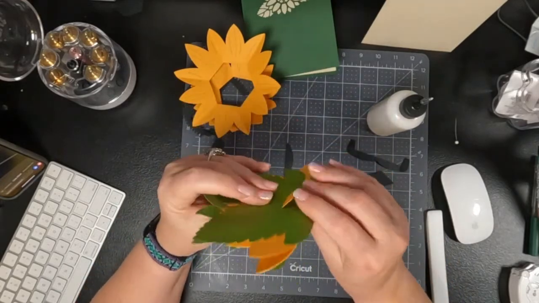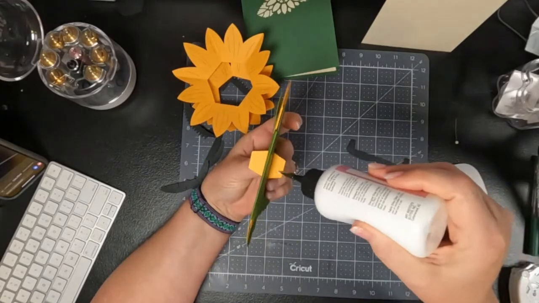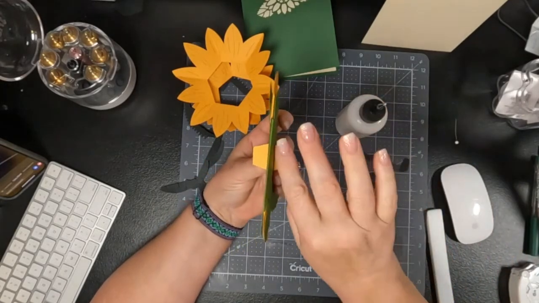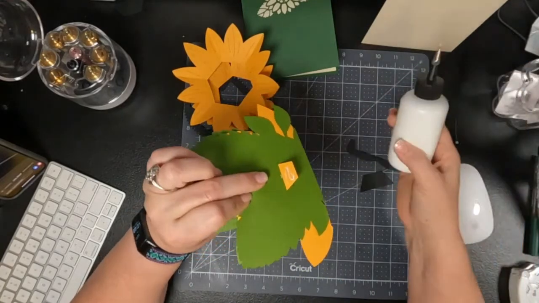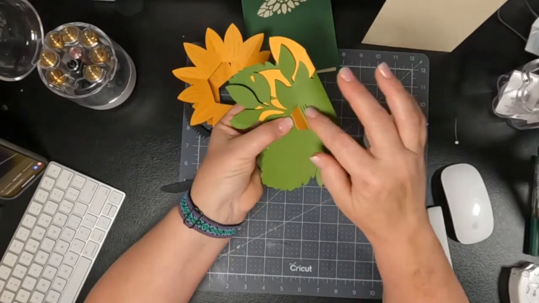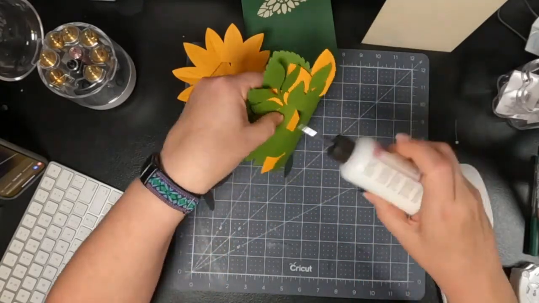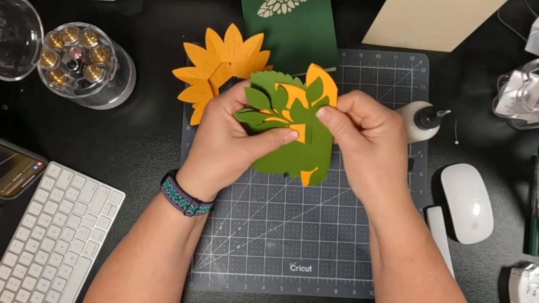And I like to fold it in half and then put glue on, oops, wrong side of the tab. This side, and then fold that back. You don't want to glue over your slits there, so make sure you're putting your glue on the right side, and then fold that back.